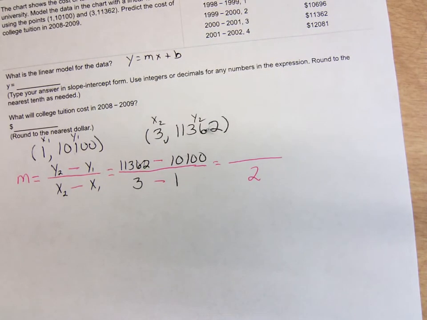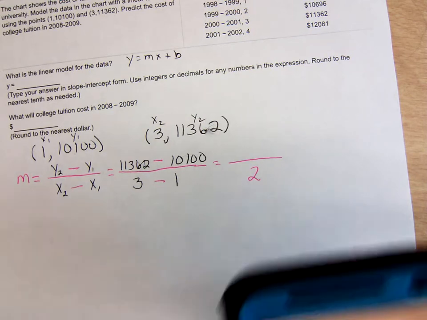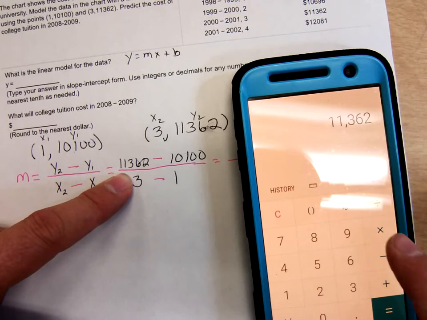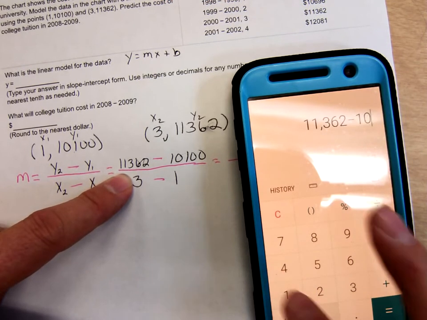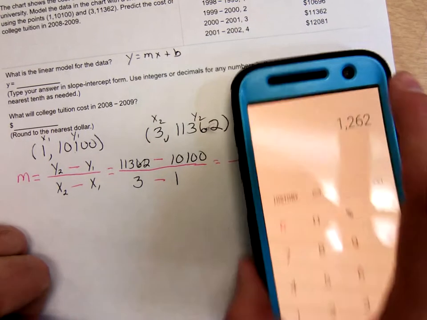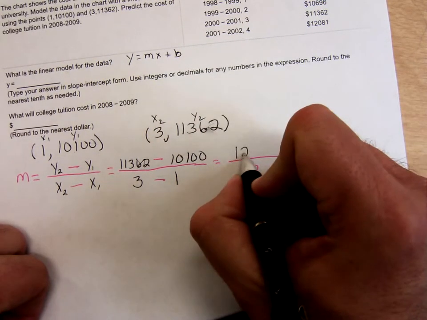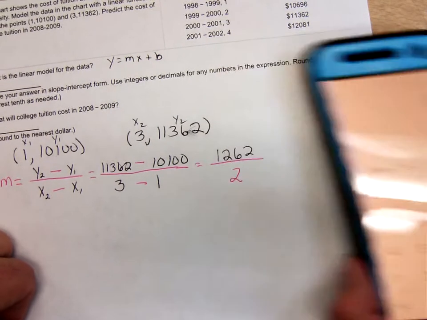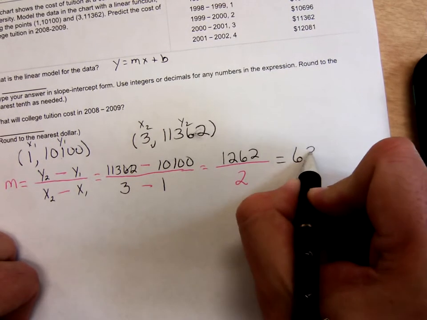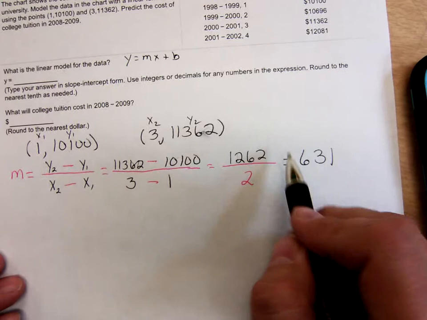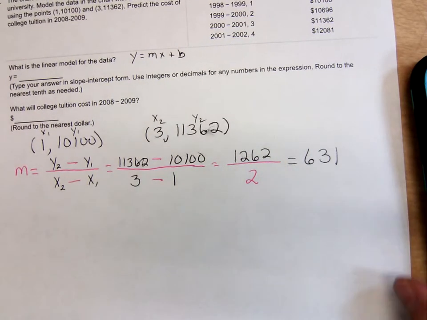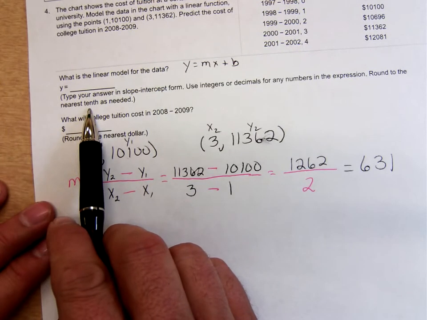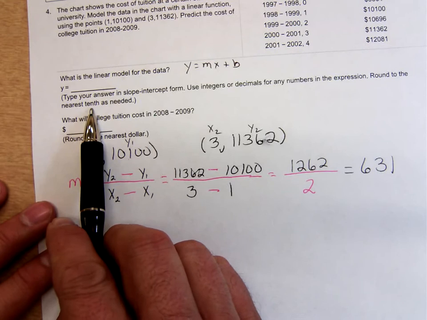Now let's see. Punch in the top, 11,362 minus 10,100. That's 1,262 divided by 2, 631. Now some of you at this point might have a decimal number with like a 0.5. And that's fine. If you do, just use that decimal number. It says round to the nearest tenth as needed. So that means it's okay to have one digit after the decimal point.